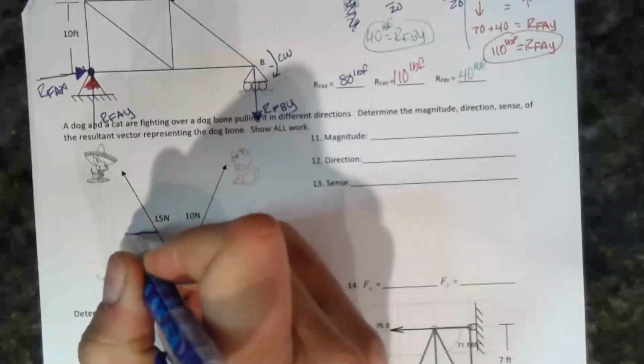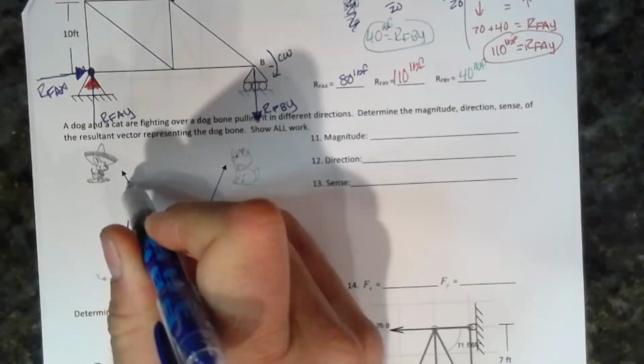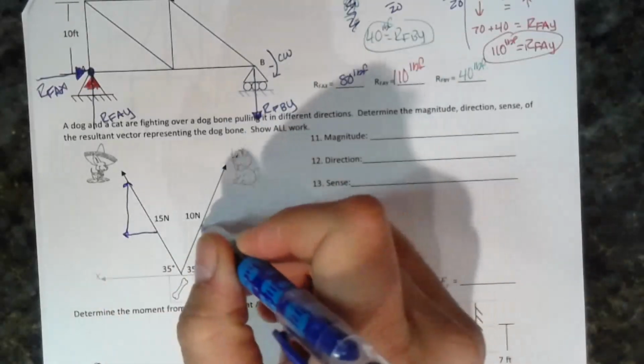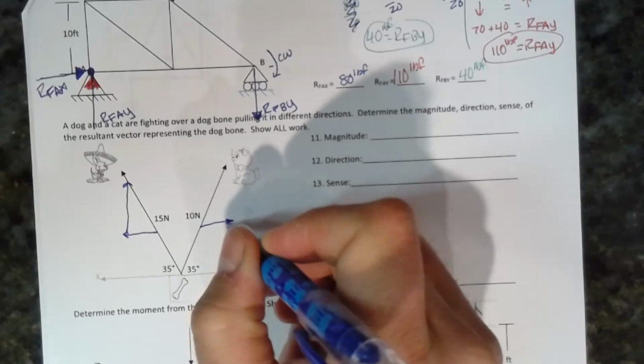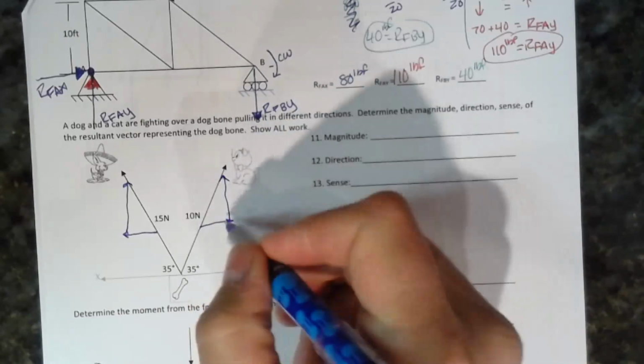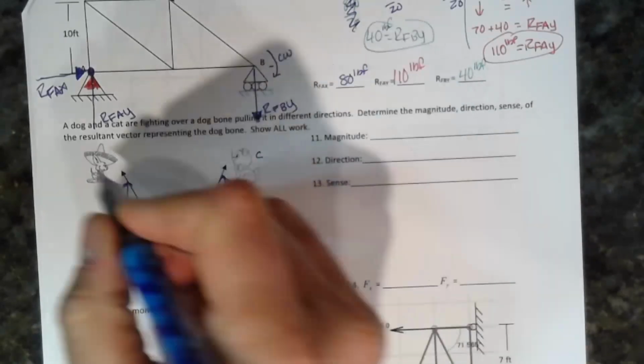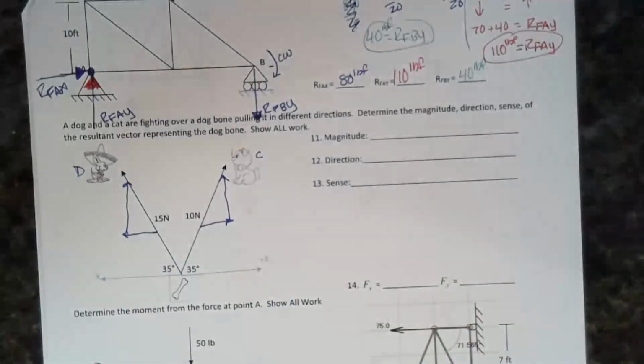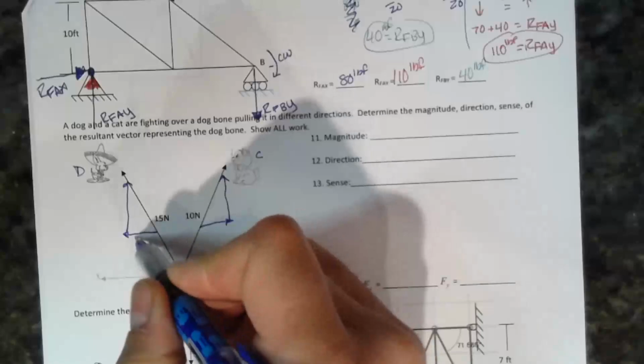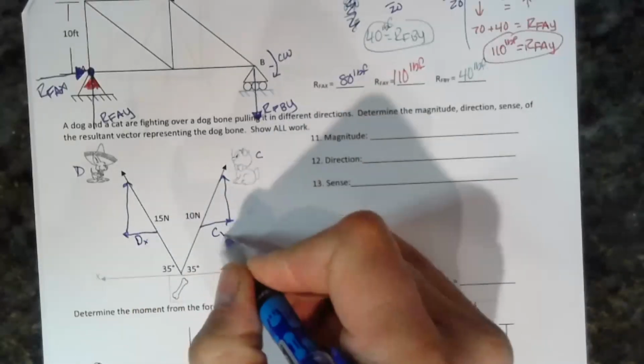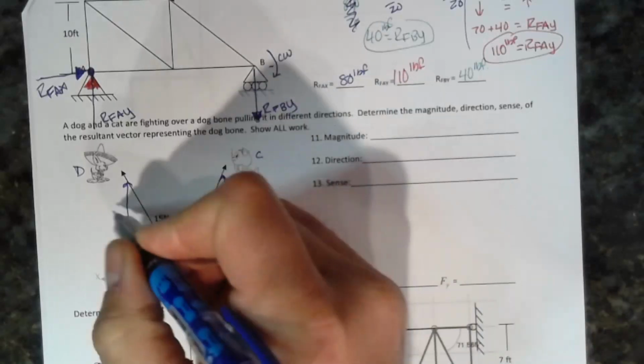So it's like this and like this for its components, and this one's components are like this and like this. So the cat will go with C and the dog will go with D. And so we've got D in the X, and we've got C in the X, we've got C in the Y, and we've got D in the Y.